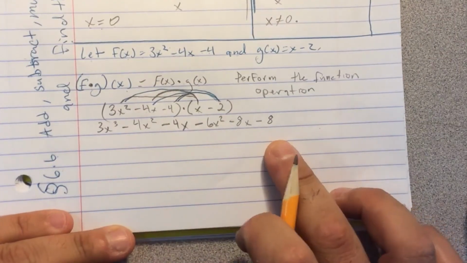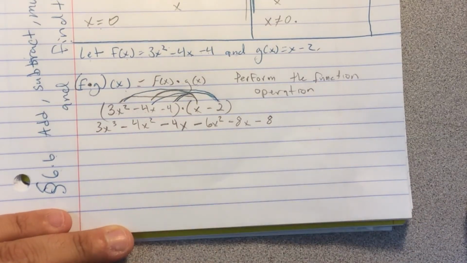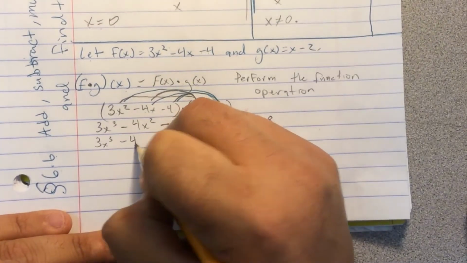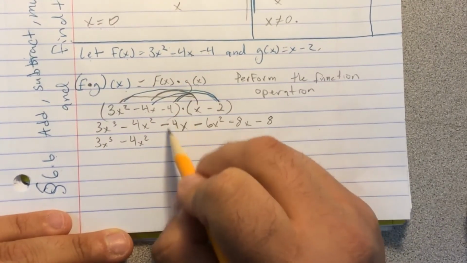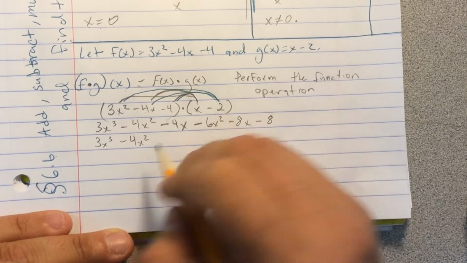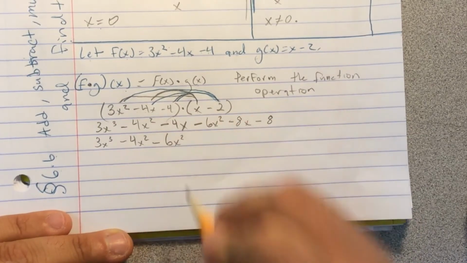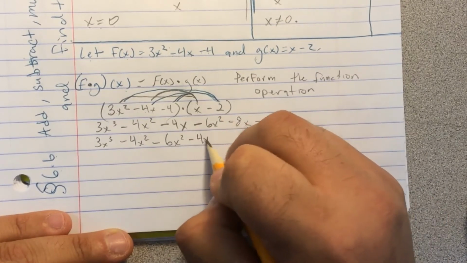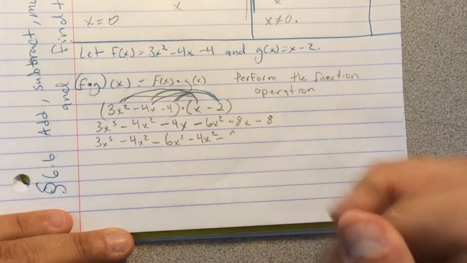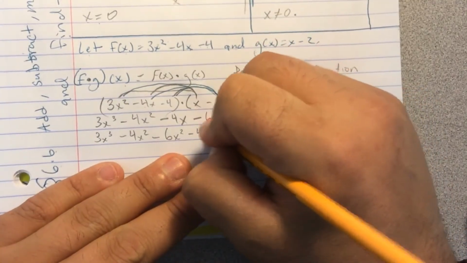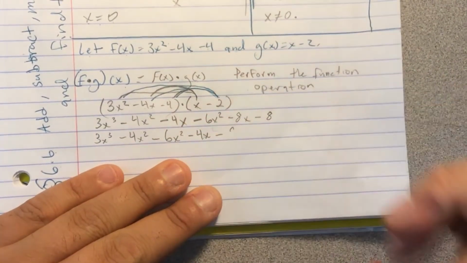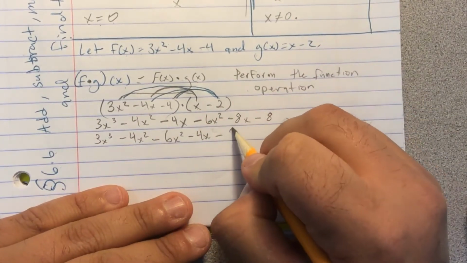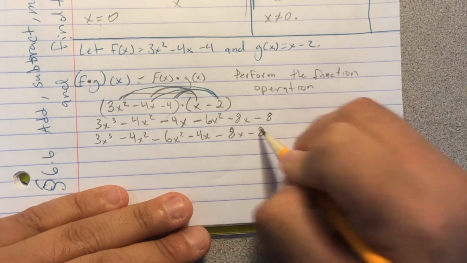So I'm going to go ahead and rewrite this. I'm going to combine like terms, basically. So we have our 3x cubed minus our 4x squared. We're going to pass over this negative 4x and write this negative 6x squared. Then we're going to write our negative 4x. Oh, sorry, I was getting confused because of this one here. So, yeah, negative 4x, and then our negative 8x minus 8.